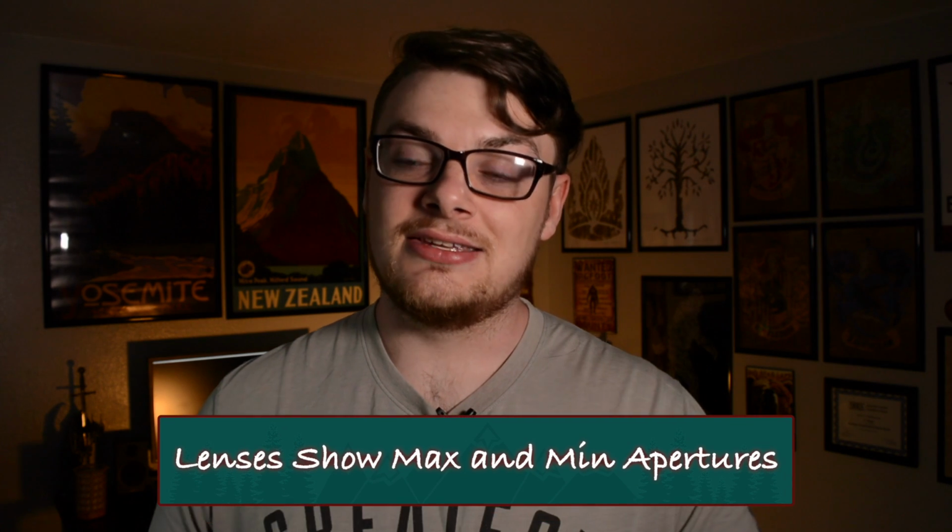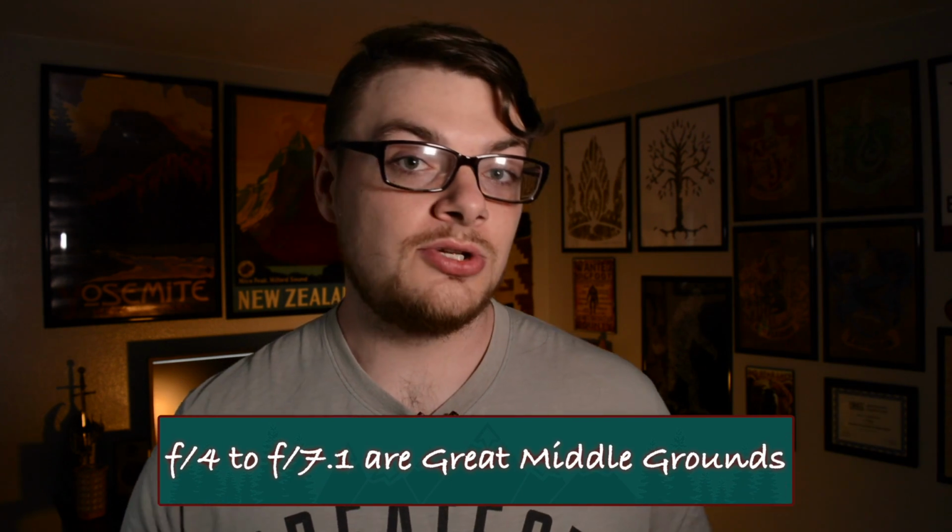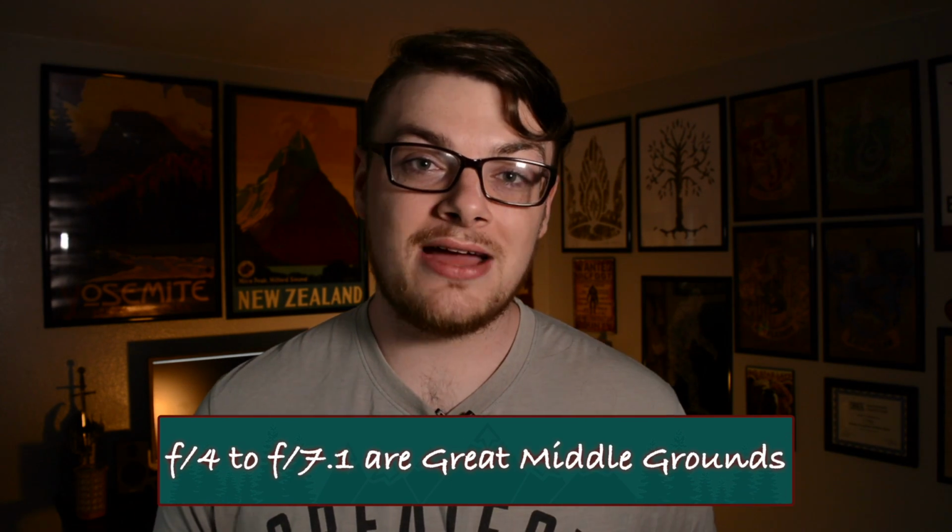And again, all the different apertures that are available to you are going to be on your lens. It's going to show you the maximum and the minimum that you could go down to, which is the bigger numbers. You're not going to have a hard time. You're definitely going to get to f16 and you don't really need to get past that. So stick to those. Now f4 to f7.1, those are great middle grounds. However, if you are going to shoot a middle ground, I would suggest using f5.6, because that's just a great compromise for what you're looking for.